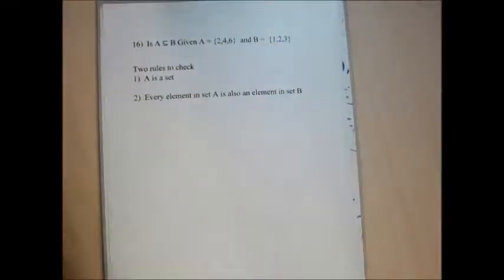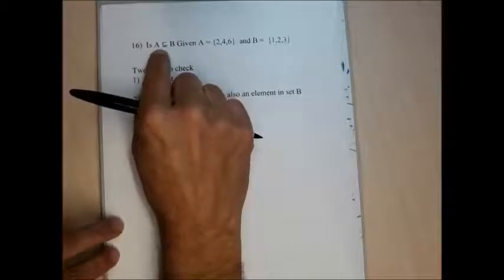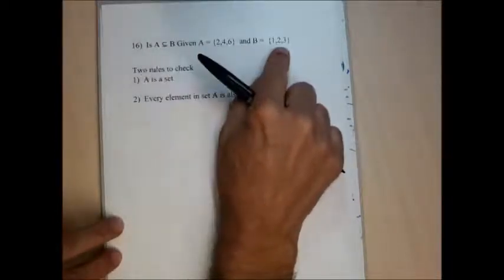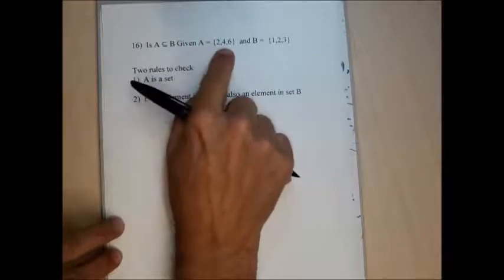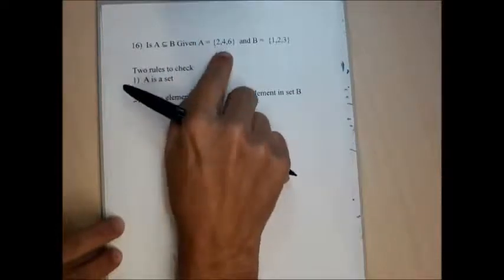16 is the last one in this grouping. It asks the same question: is A a subset of B, given A is the set containing the numbers 2, 4, and 6 and B is the set containing the numbers 1, 2, and 3? To check that A is a subset of B, I have to first see that A is a set. Because it's in set braces, it's a set listed in roster form, so it's a set.